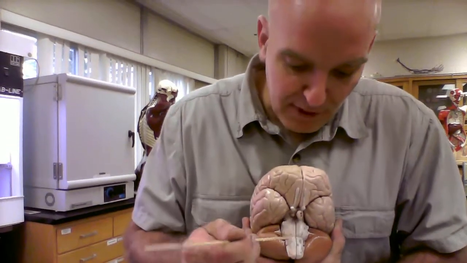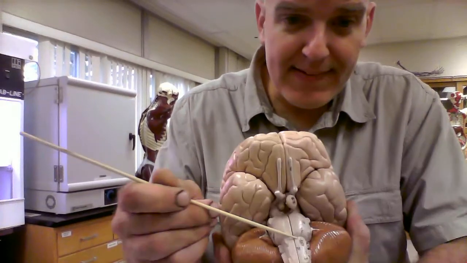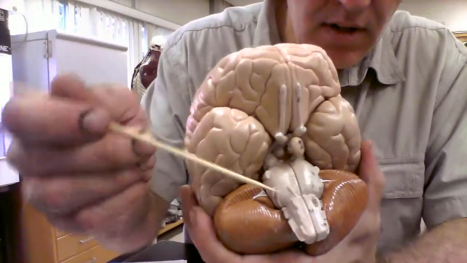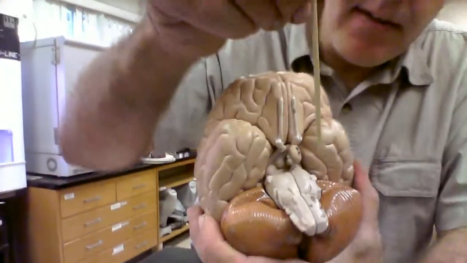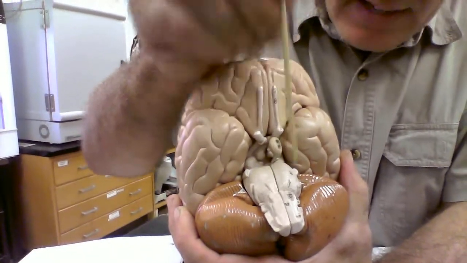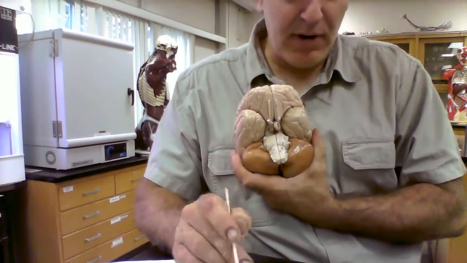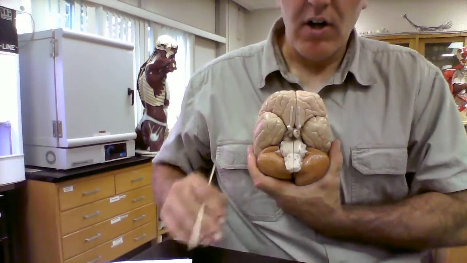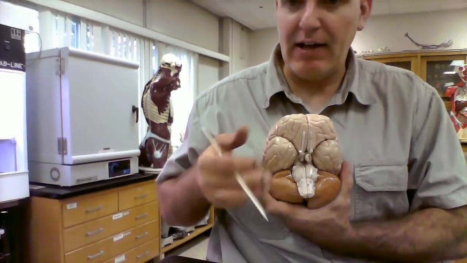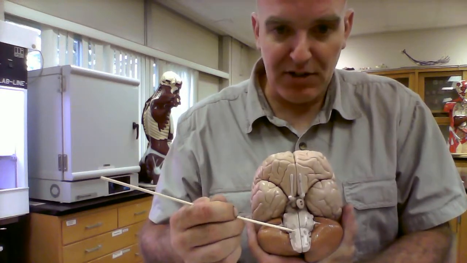Okay, the very superior portion of your medulla oblongata, here and here, is a little bit dilated. And that dilated region of the medulla oblongata is called the pyramids. It's actually called the decussation of the pyramids because the word decussation means crossover. All your motor fibers coming out of your brain telling you to do a biceps curl or a triceps push down or whatever you're doing, any muscle contraction, they cross over at the decussation of the pyramids.